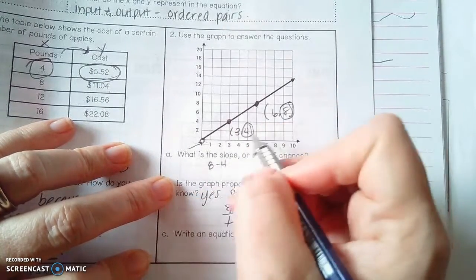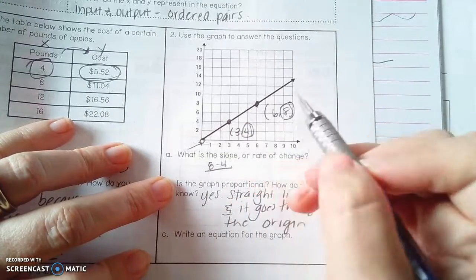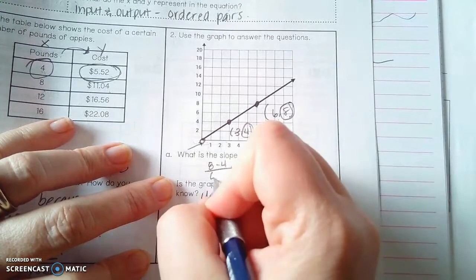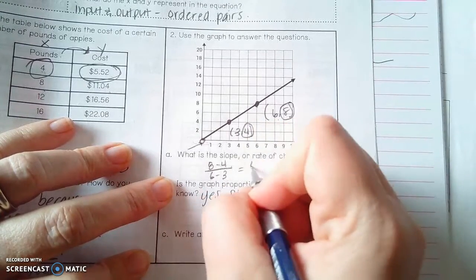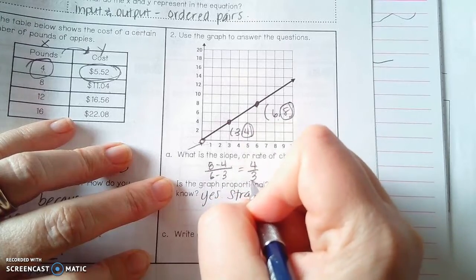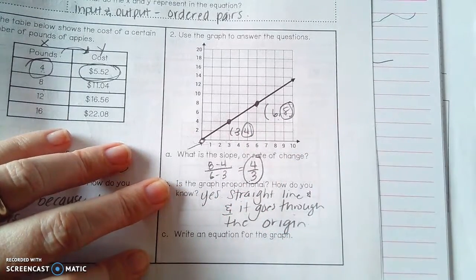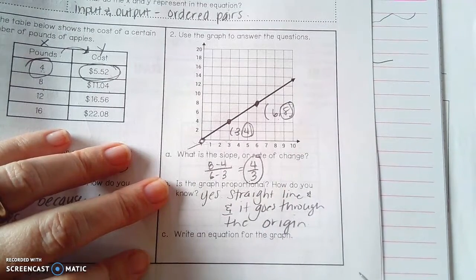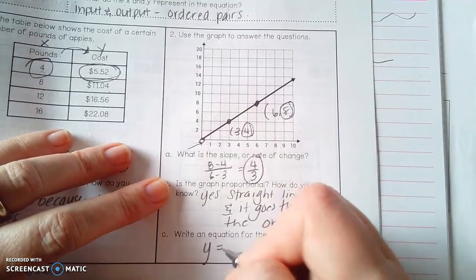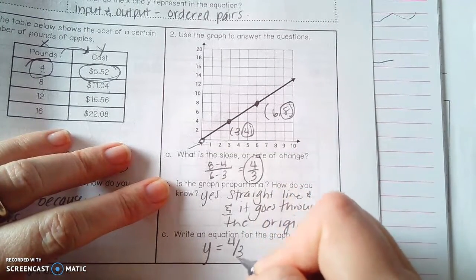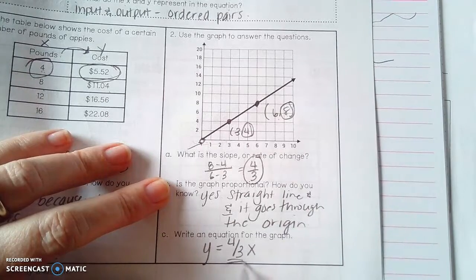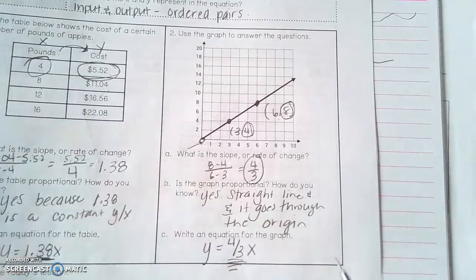So if I work from here to here for my y values, I have to work the same direction for my x values, 6 to 3. And that's going to end up equaling 4/3. And so this right here, 4/3, is my slope or my rate of change. So when I write my equation, I'm going to get y is equal to 4/3 x. This is my slope, my rate of change, my constant of proportionality.